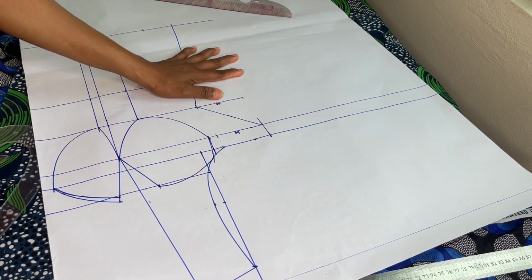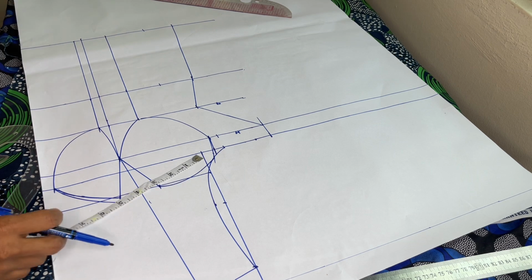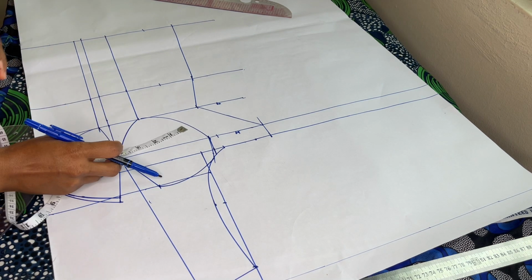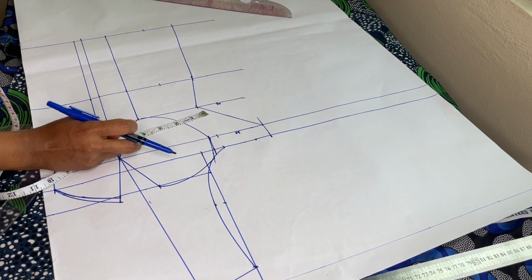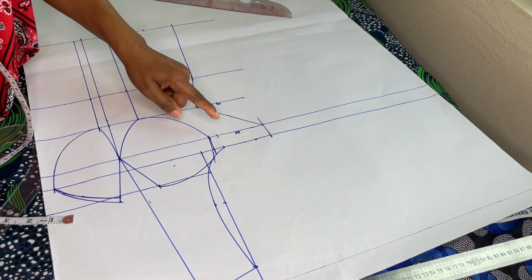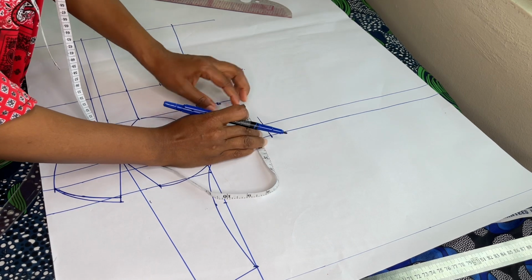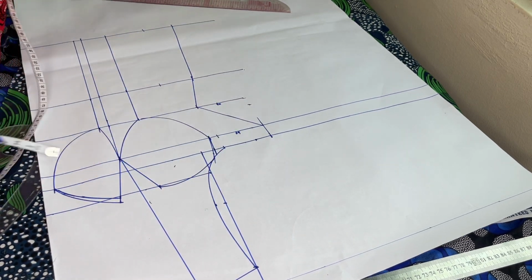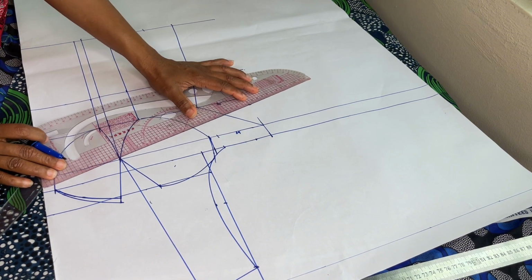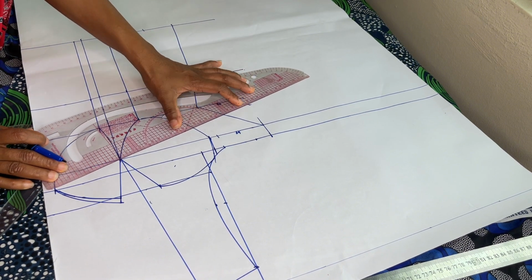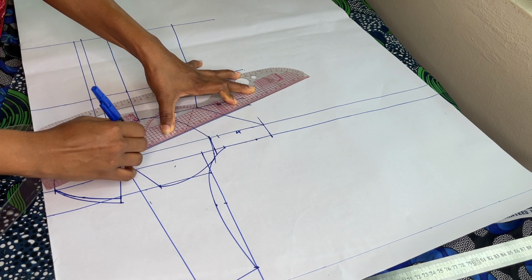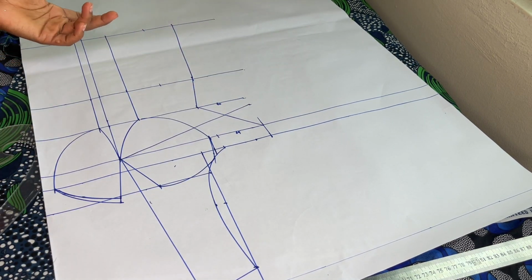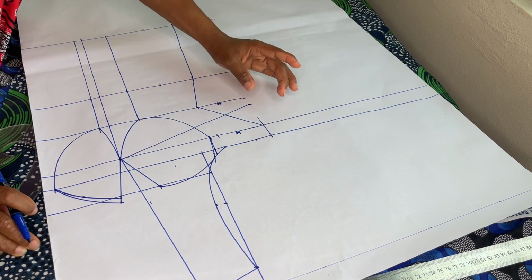So this is what I have. Then remember that front and back are not always the same. My back difference is 2 inches. So on this bust point, this is my bust point, I'm going to come down by 2 inches. 2 inches here. Then I'll connect to the bust point here. Don't worry, all these lines will make sense, but I hope you're understanding. That's my issue. I hope you guys are understanding it.